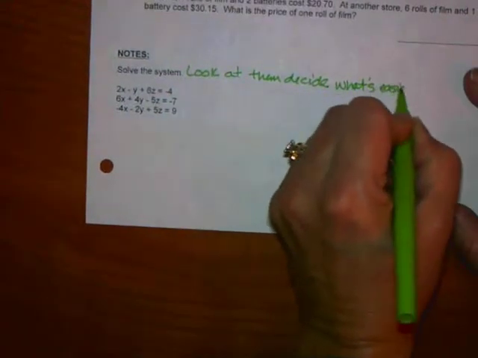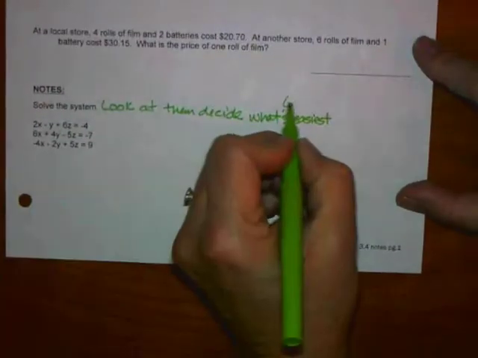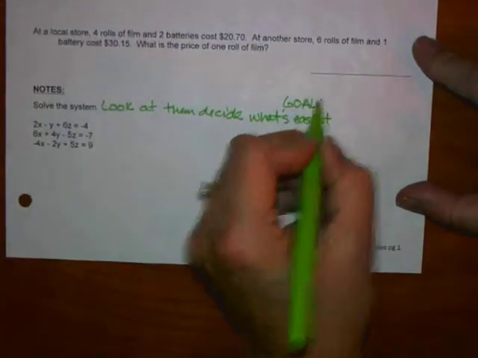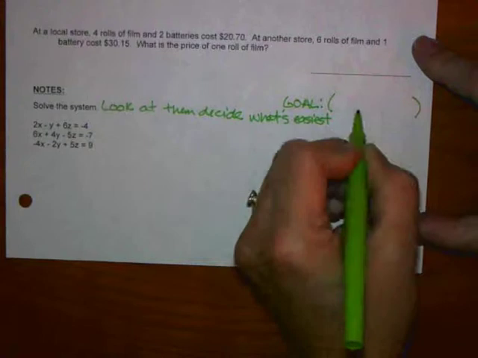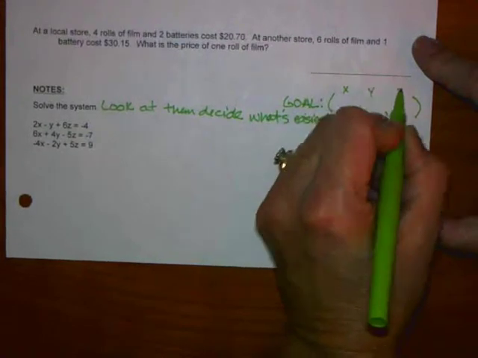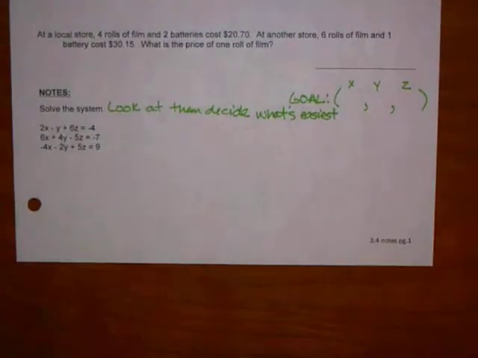Before you just jump in, there might be an easier method. Now remember, your goal, I'm going to write it up here. Your goal is an ordered triple, because you got X, Y, and Z. That's what you need. Okay, you need X, Y, and Z.